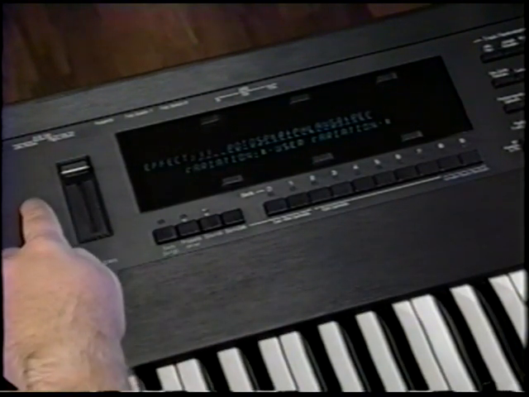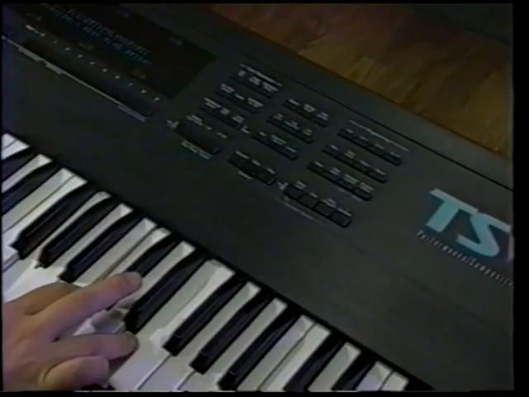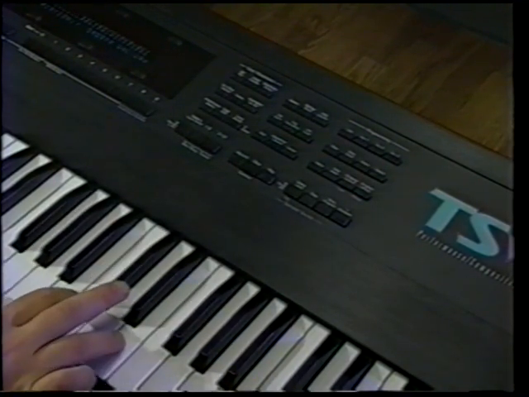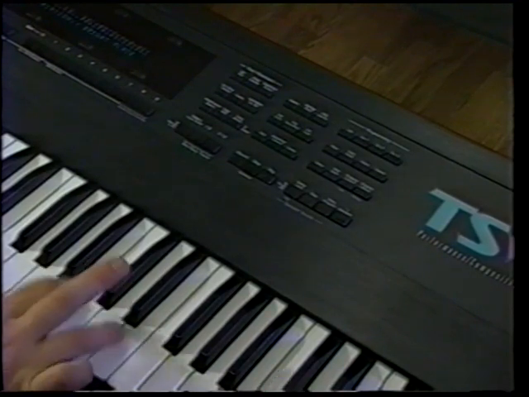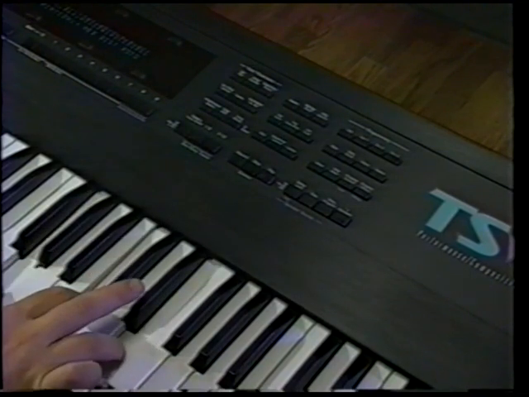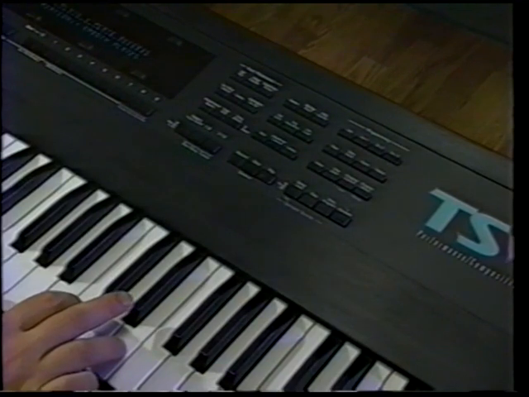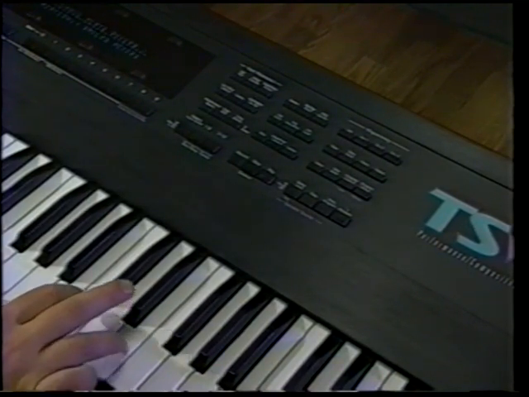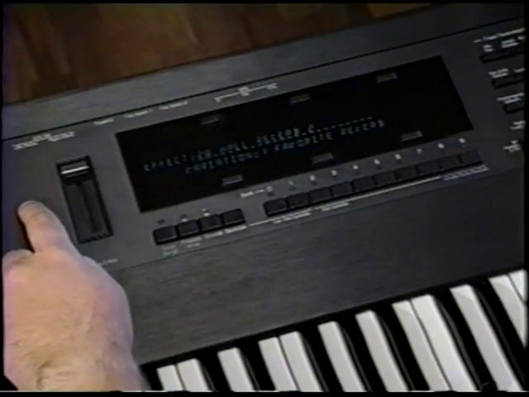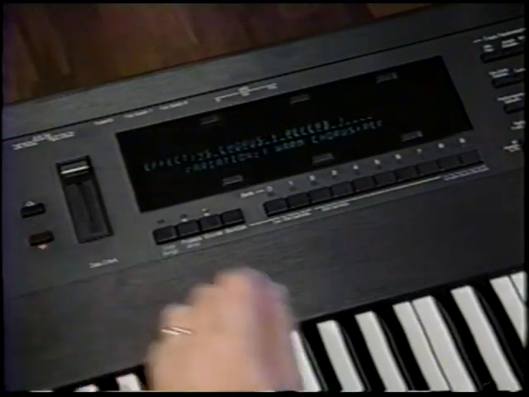You can listen to the different effects algorithms while in this mode by playing the keyboard. When you've finished, select Effect 45, Chorus plus Reverb 1 before moving on to the next exercises.